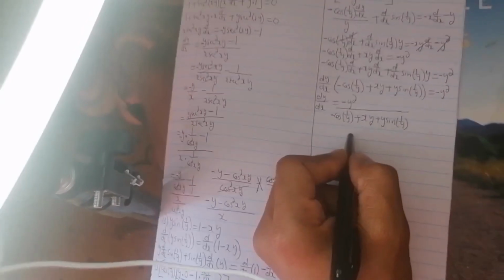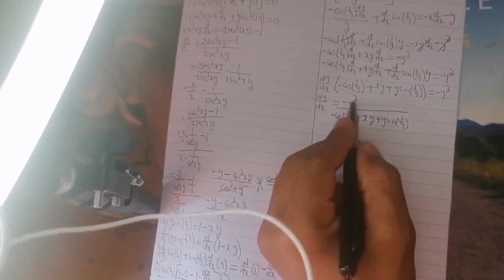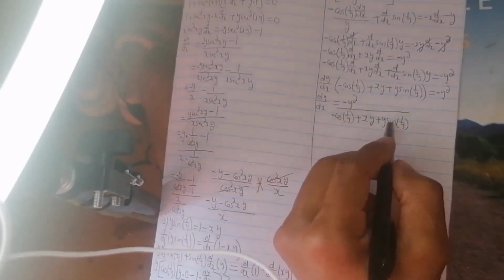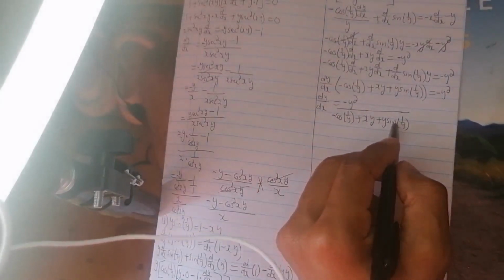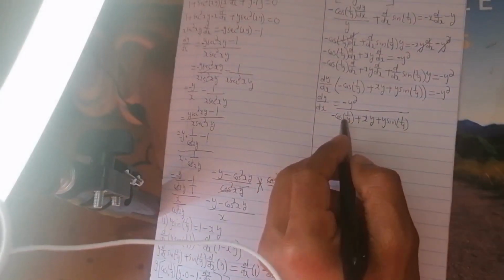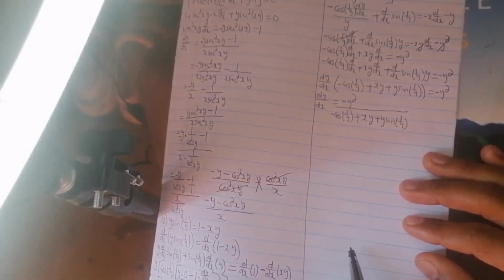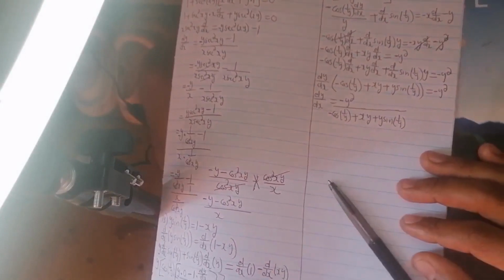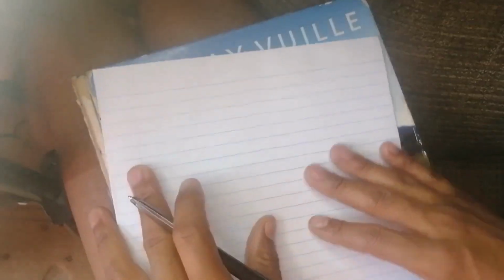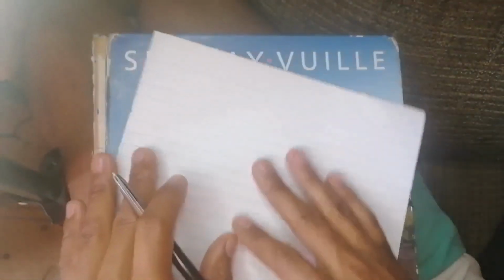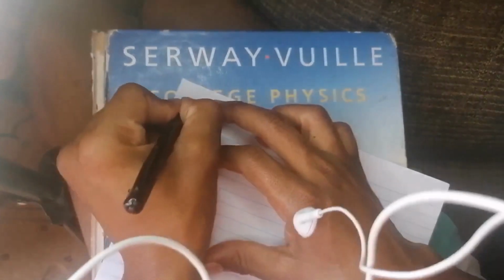Is this true? Let's check. Minus y squared, correct. Y sine 1 over y, correct. Minus cos 1 over y, correct, plus xy. So we are 100% correct. And I will see you in part 2 of implicit differentiation. So let us continue, guys, and let's look at problem number 25.